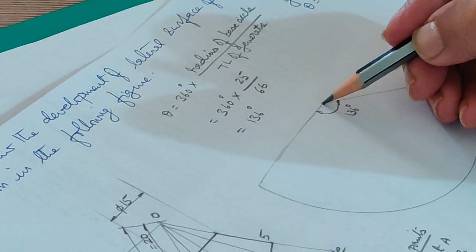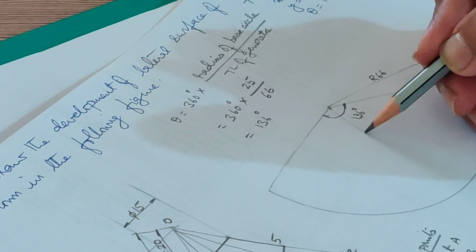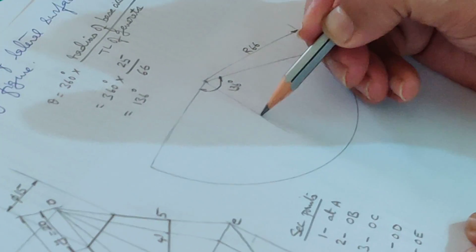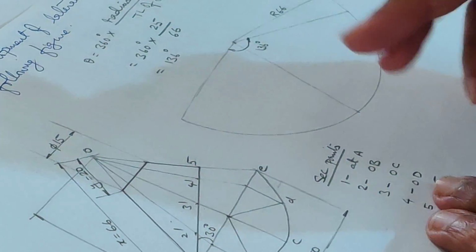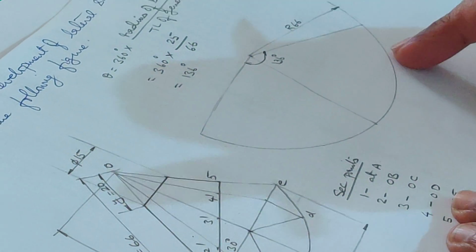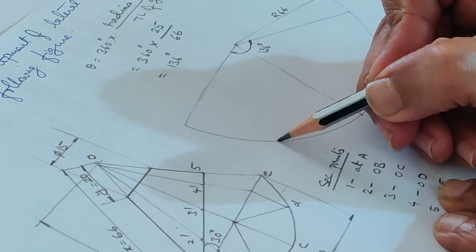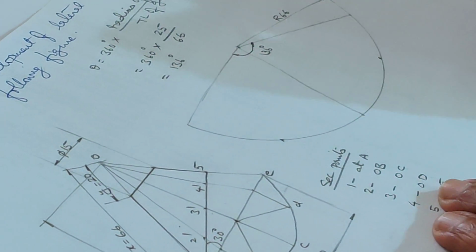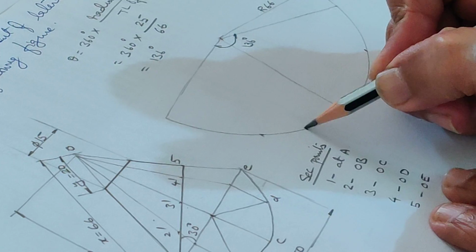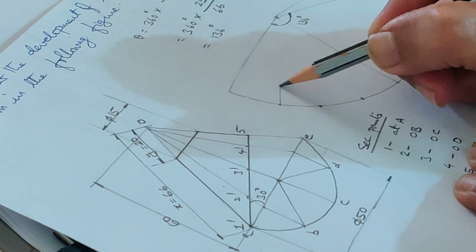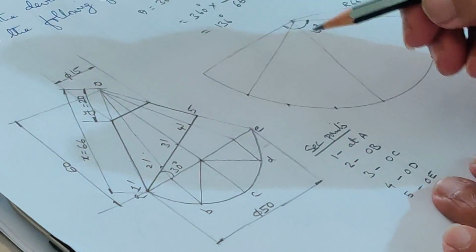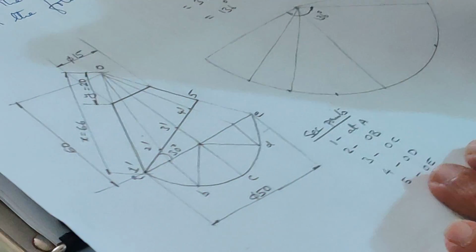This full arc I have to divide into 8 parts. So this is divided into 2 now. So 4 parts here and 4 parts here I have to make, and then half of each. Draw all the radial lines.